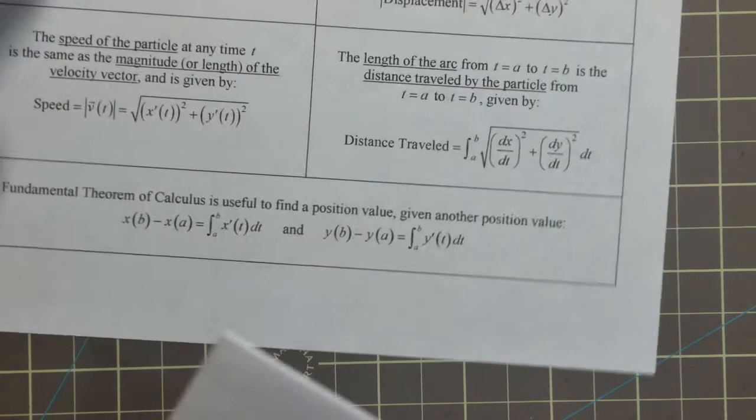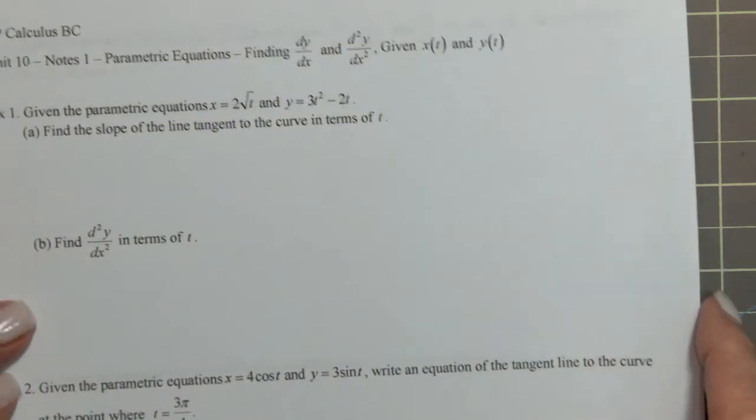So let's go ahead and finally get to an example. What are we at? 8 minutes, and we're getting to an example.